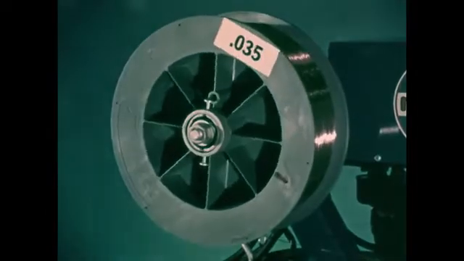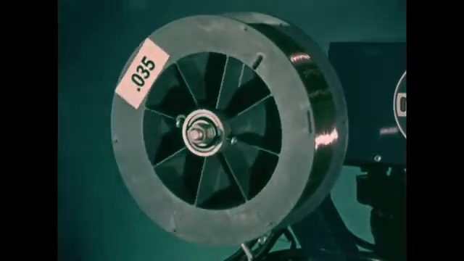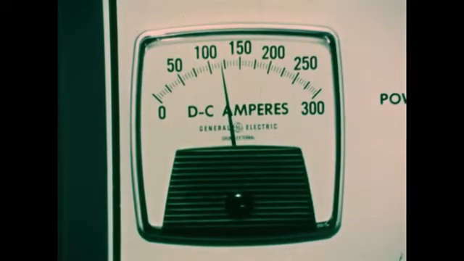Using 1 ampere for each thousandth of thickness, the chart indicates to start welding at about 105 amperes. While the amperage may have to be adjusted upwards, it is still a good starting point. The electrode selected is 35 thousandths. The ammeter reads 120 amperes as a good welding condition is achieved.